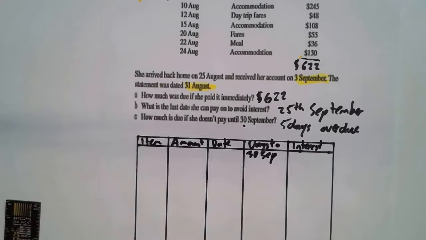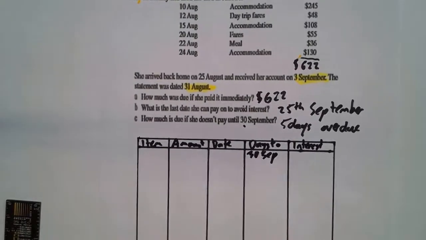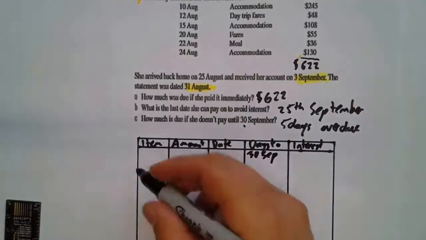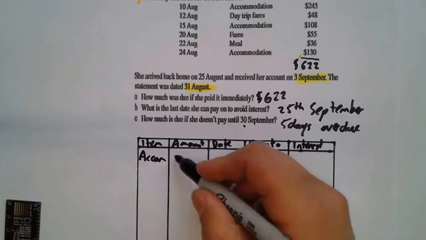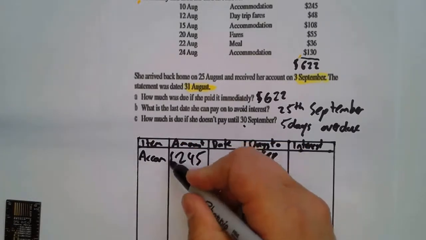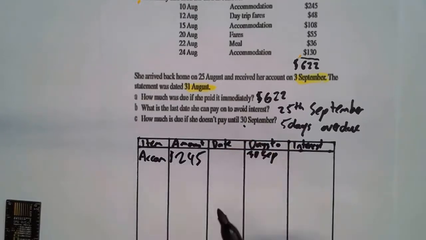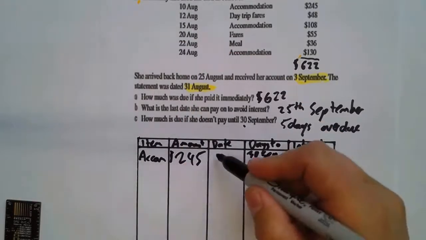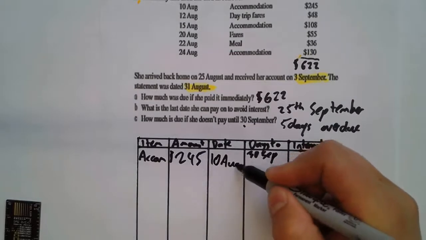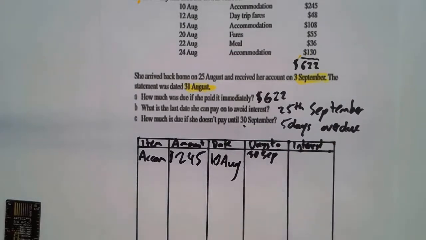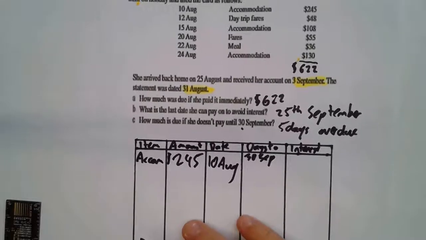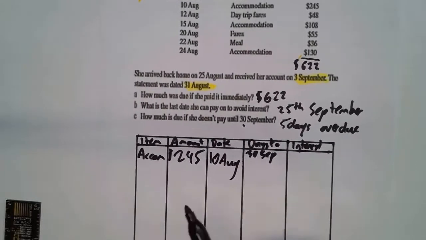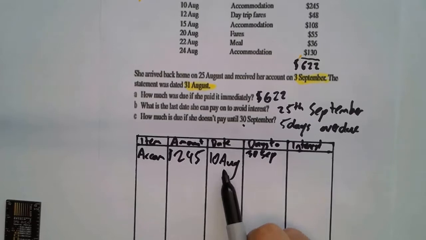Our first item is accommodation. The amount is $245, and the date it was purchased on is the 10th of August. Now we need to work out the number of days till the 30th of September. Credit cards work on the fact that you go back to including the purchase date.